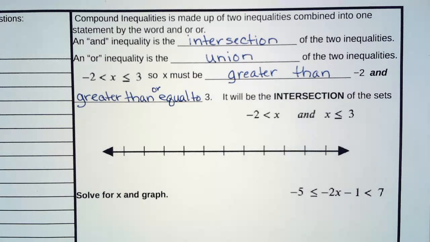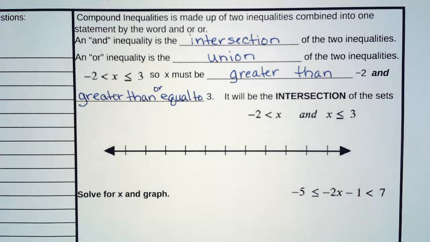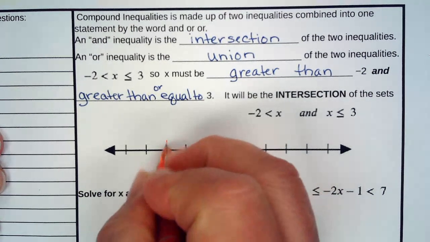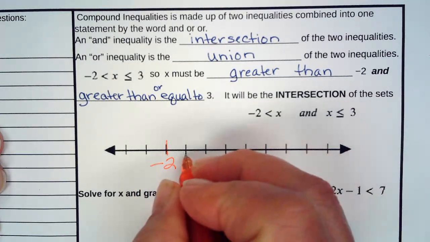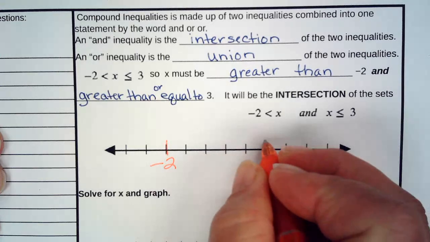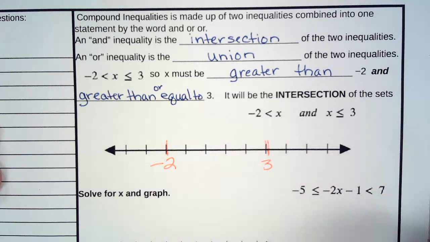It will be the intersection of these two sets. So what does it look like? Well, we've got to have a negative 2, so I'm going to put negative 2 right here. We've got to have a 3, so I'm going to put 3 right here. That's the part of the number line we are focused on.